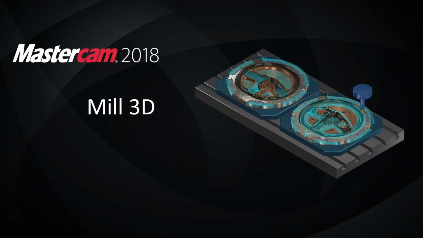So that's all I had for 2D. Now we're going to get into the 3D toolpaths, and it looks like we are at, I think, right about an hour. So I believe we're still on time here.